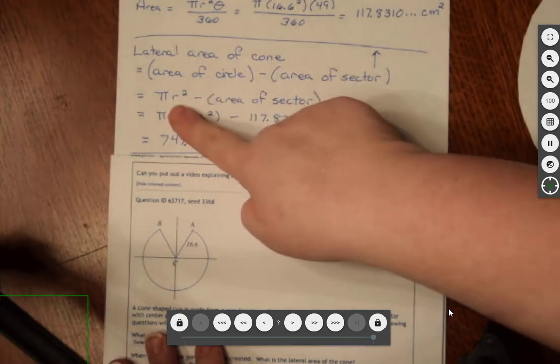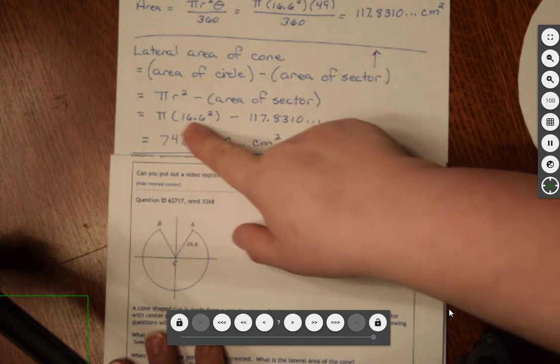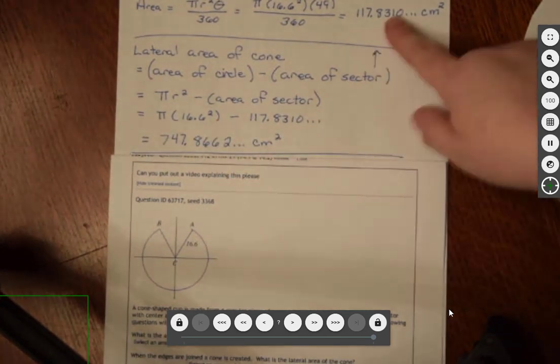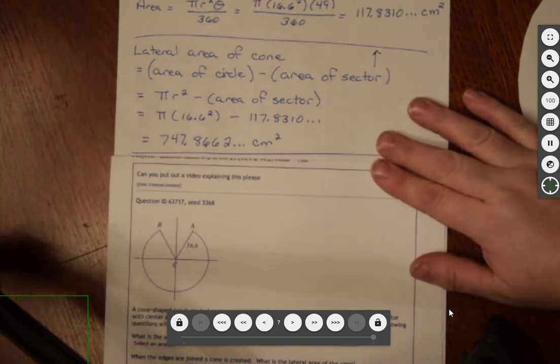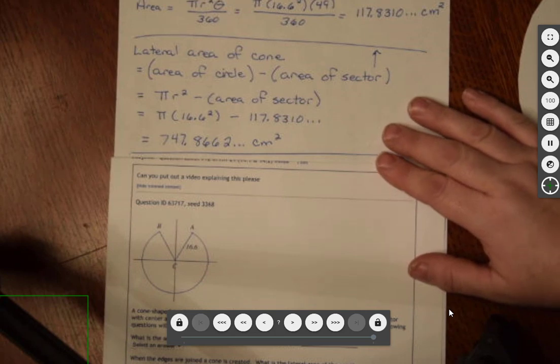So the area of the circle is pi r squared minus the area of the sector, so pi times 16.6 squared minus the 117 number, and that'll give us 747.8662 and so on square centimeters.